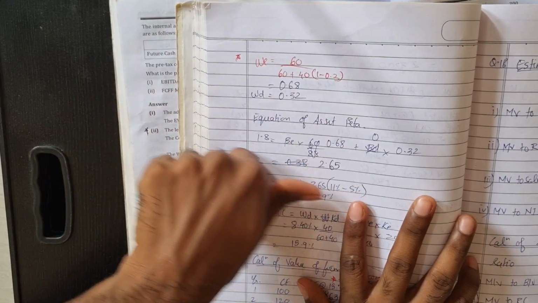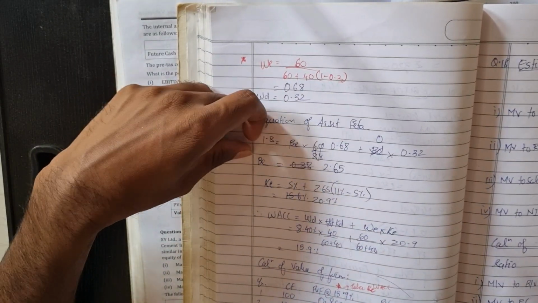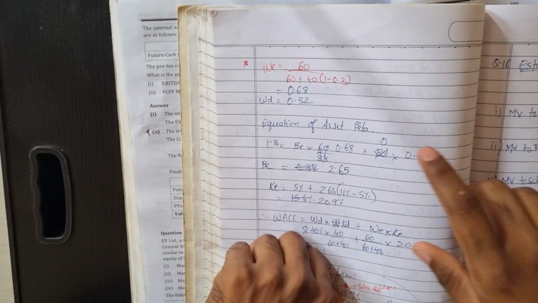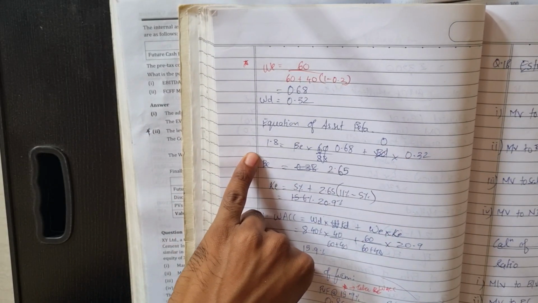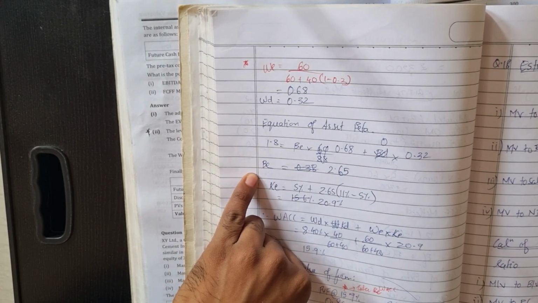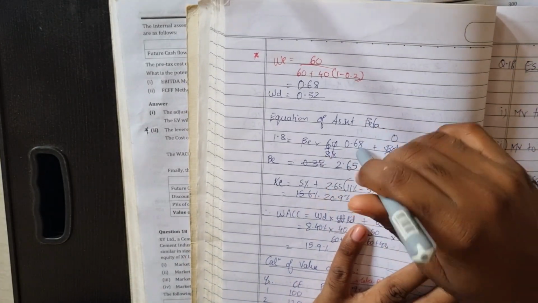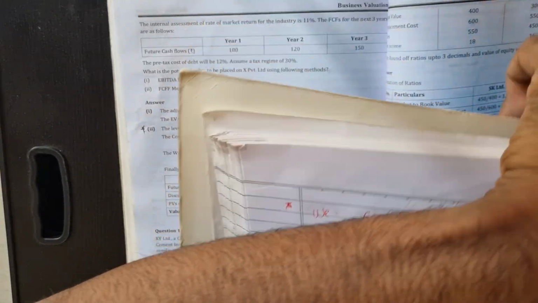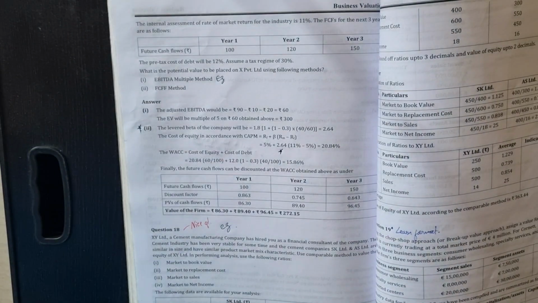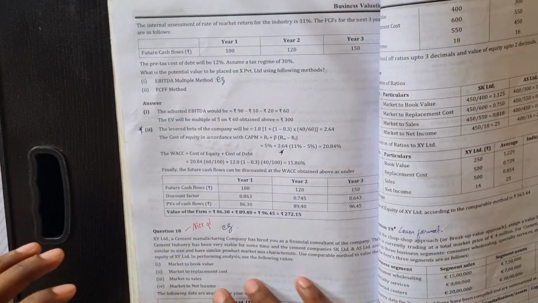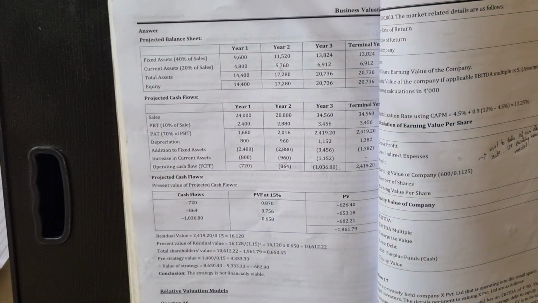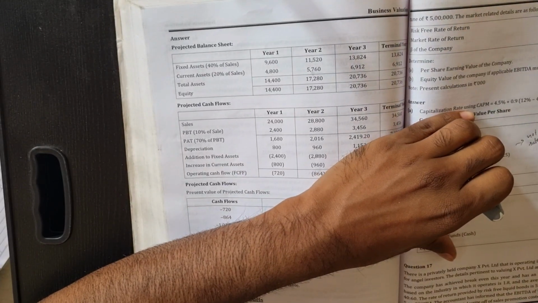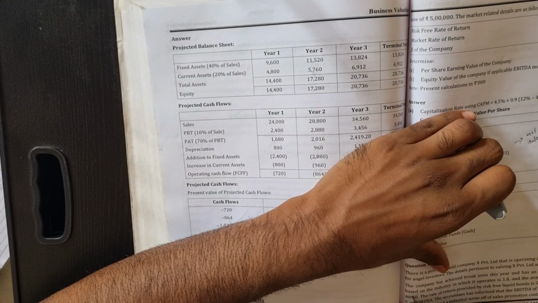Now we put it in the equation. Weight of equity is 0.68 and weight of debt is 0.32. So 1.8 was the asset beta, so beta of equity is 2.65. Now this one is very much important. This point: the unleveraged beta based on the industry.